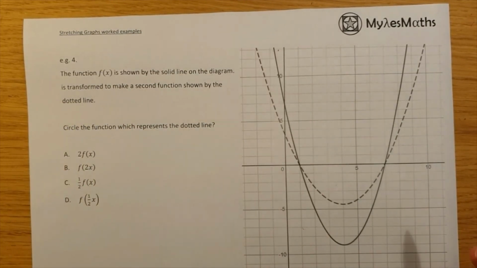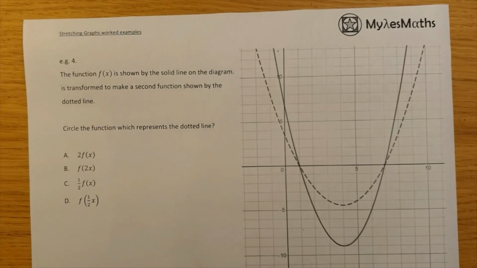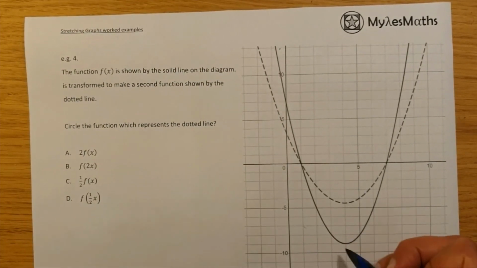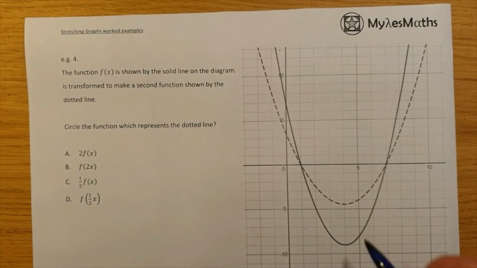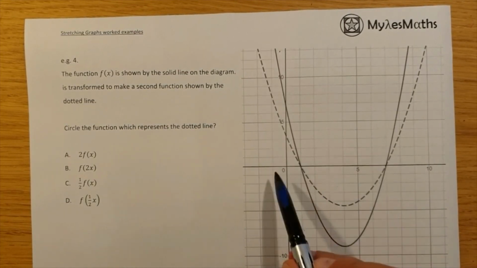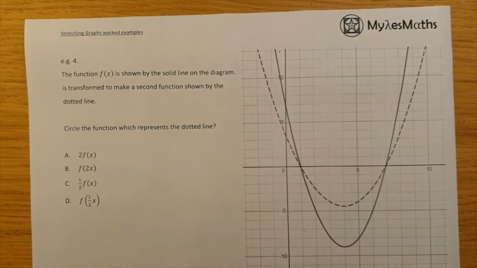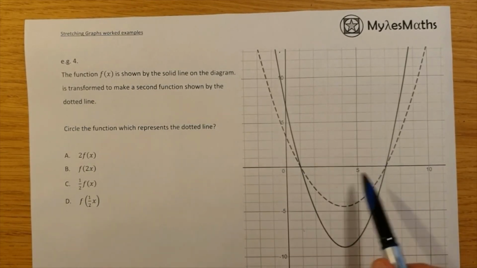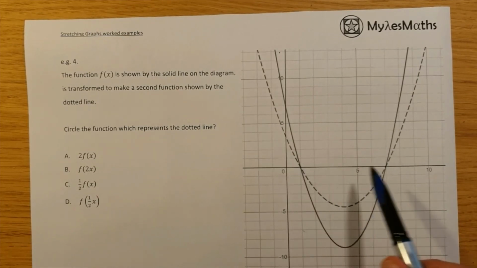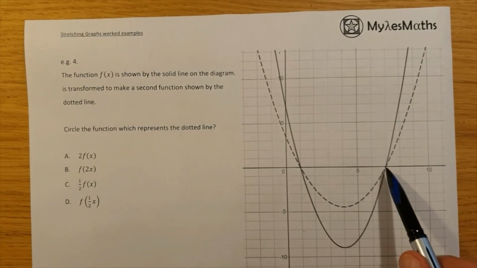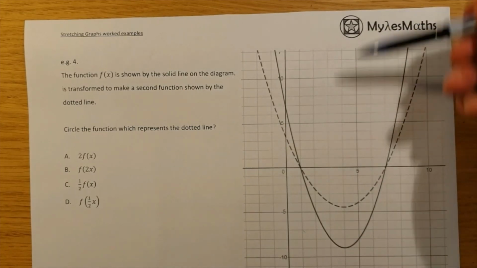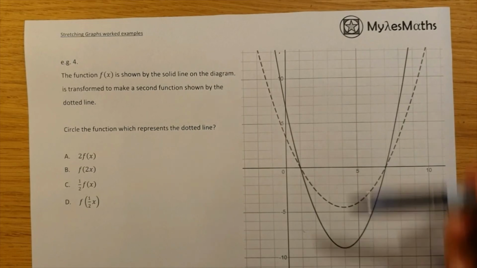So the question is, is this in the x or y direction to begin with? Well, let's have a look. Let's consider the minimum point. And we'll actually consider the points where it crosses the axes as well. Have the points where it crosses the x-axis changed? No. So these 2 points are invariant points. If they're invariant points on the x-axis, this must be a stretch in the y direction.